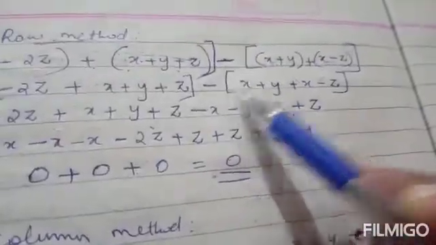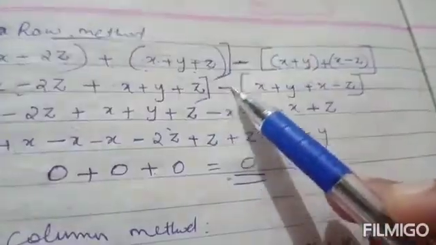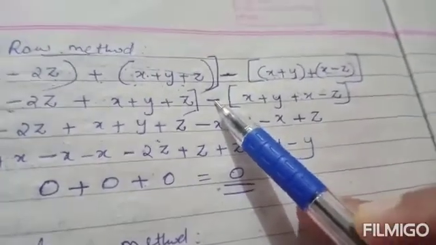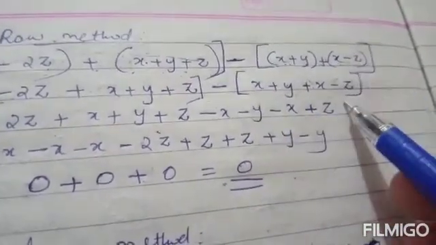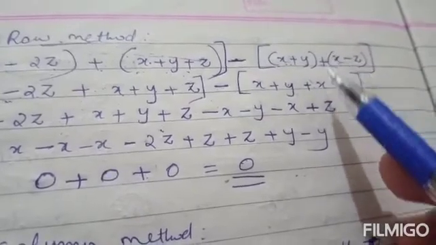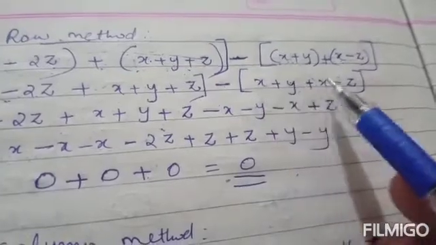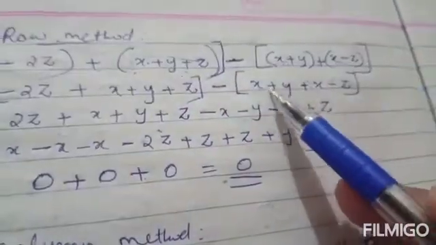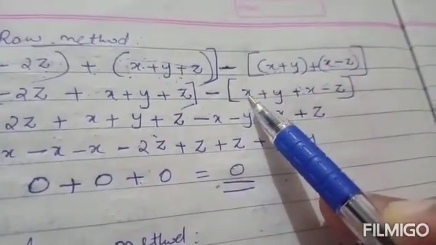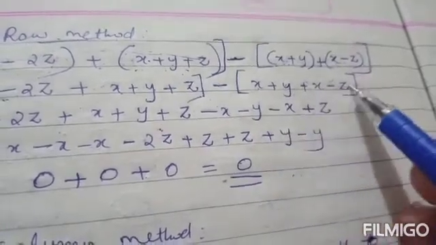Now before the second square bracket there is a minus sign, so in order to remove the square bracket, you have to change the sign of each term inside the bracket. So you have to change the sign of x, y, x and z.